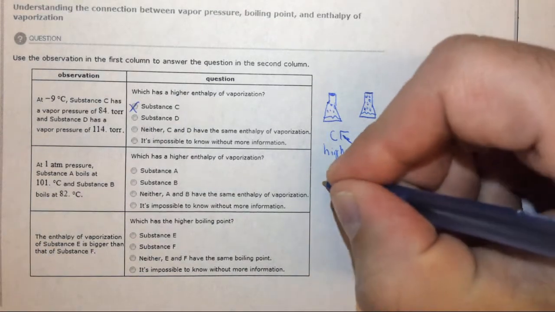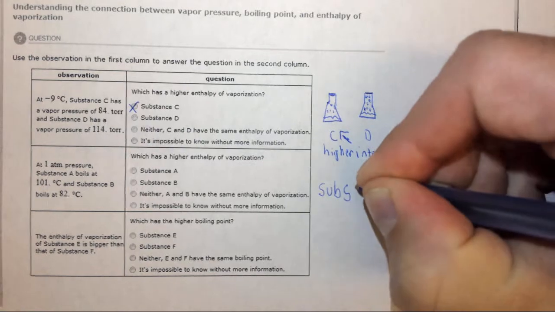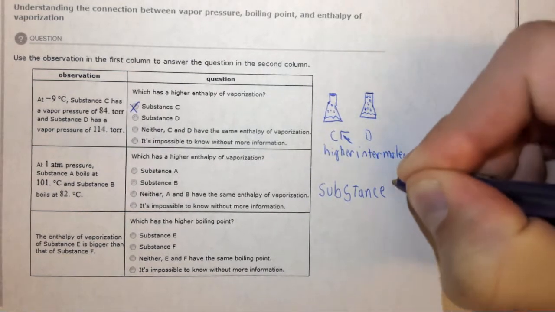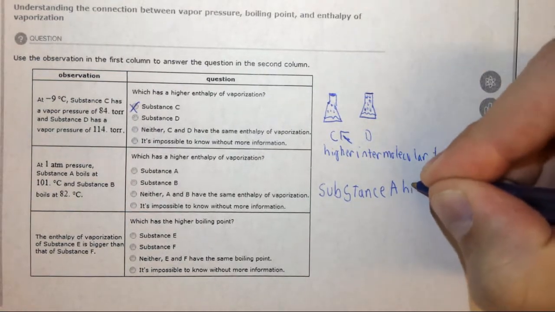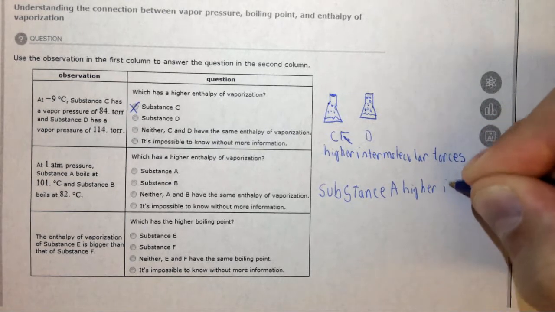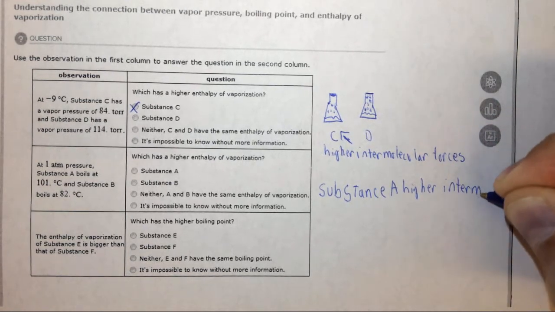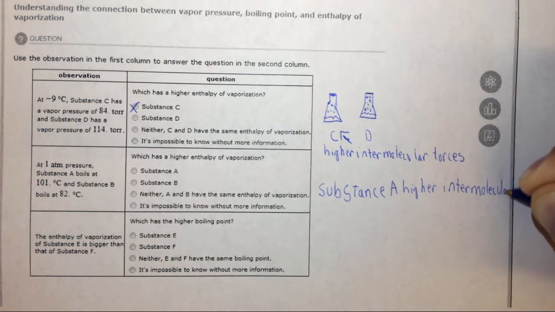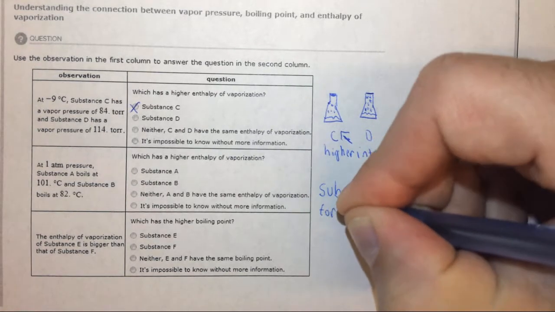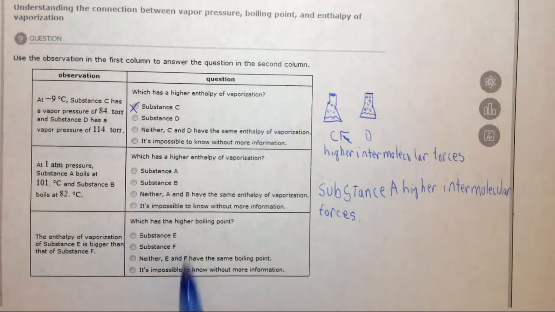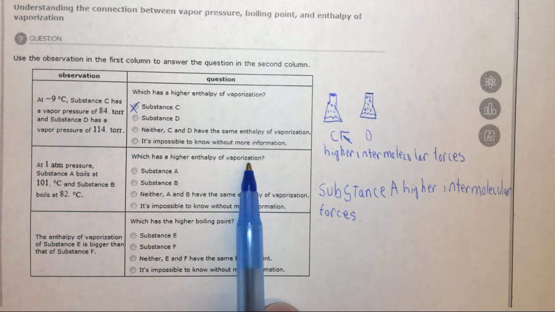So in this case, substance A has a higher boiling point, so it has higher intermolecular forces. Now, what does it ask about? It says, which has a higher enthalpy of vaporization?